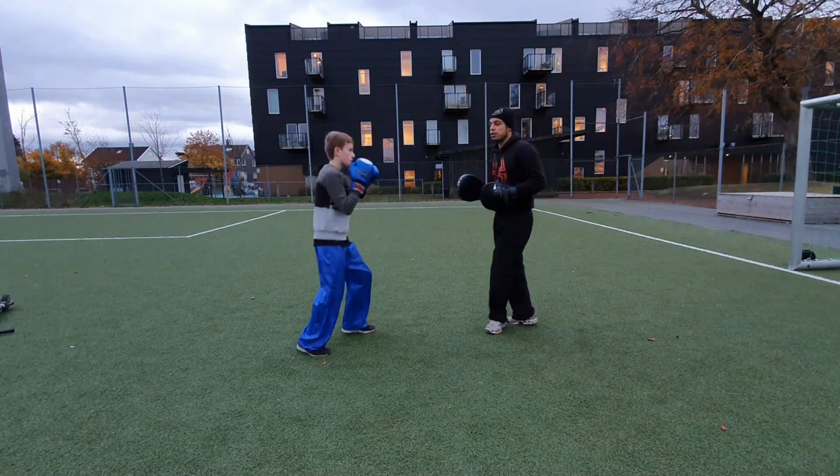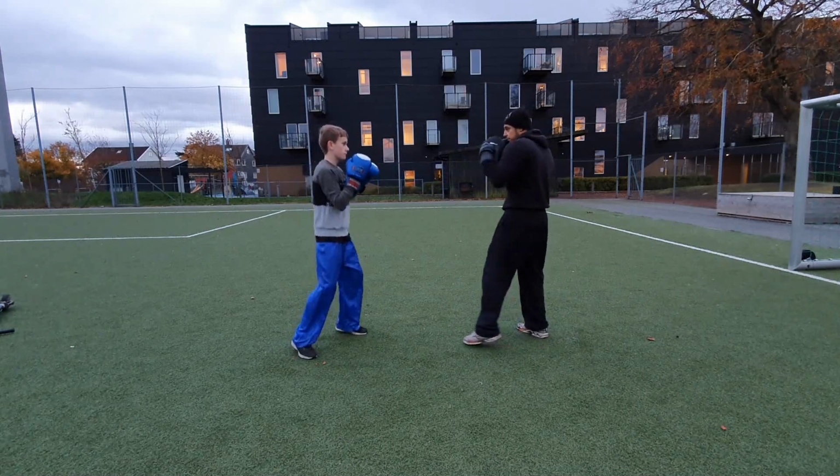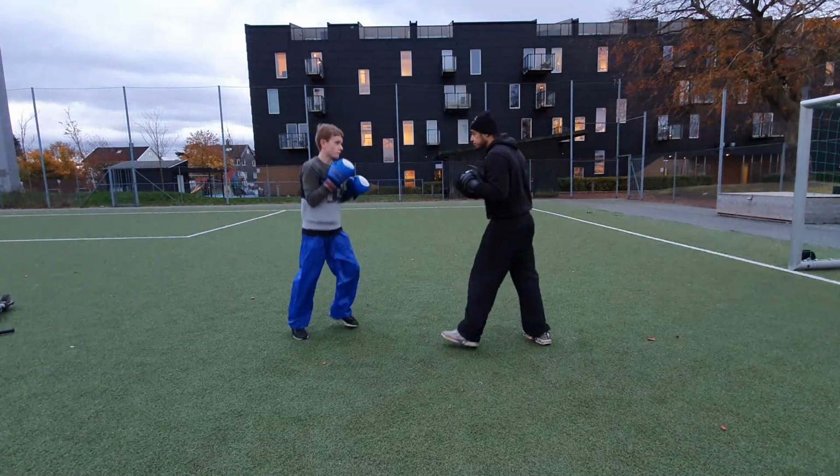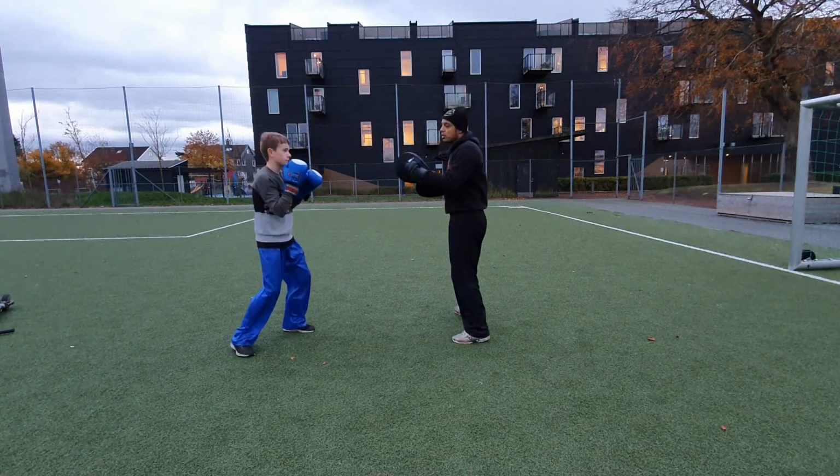If he wants to, he can change that with the jab. He could do his jab after the pivot. Or he can do a 1-2.